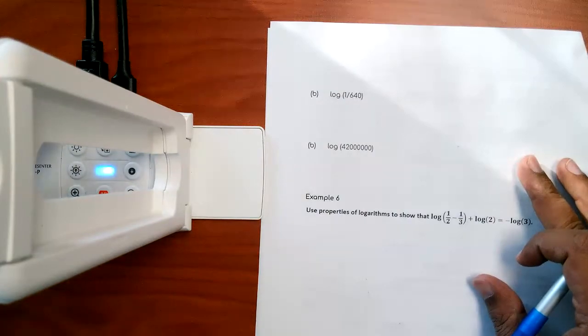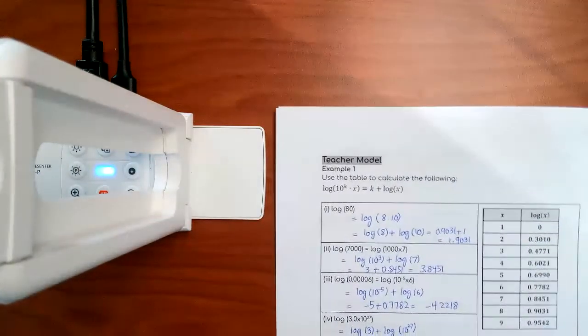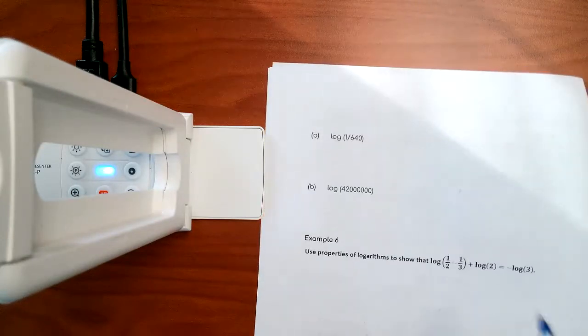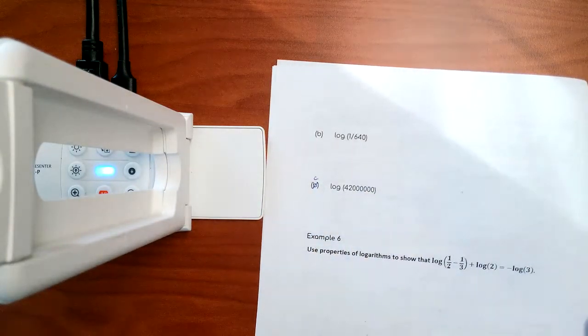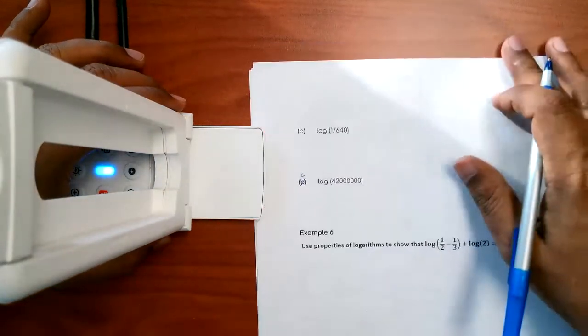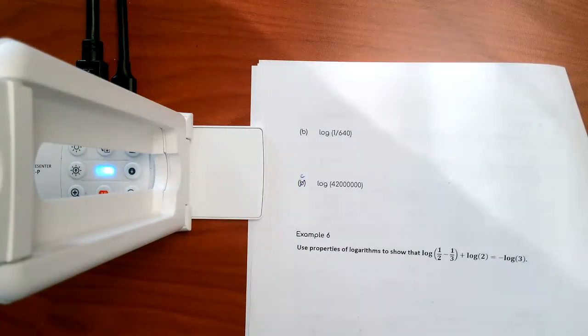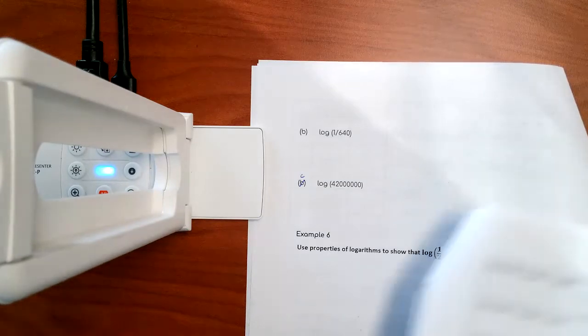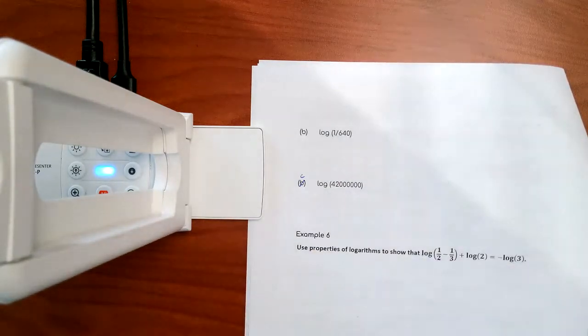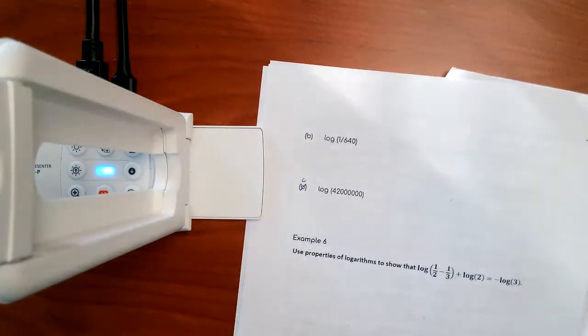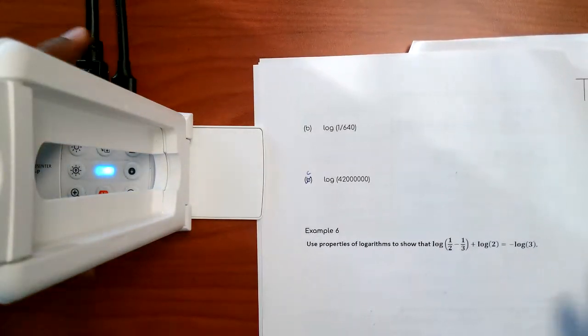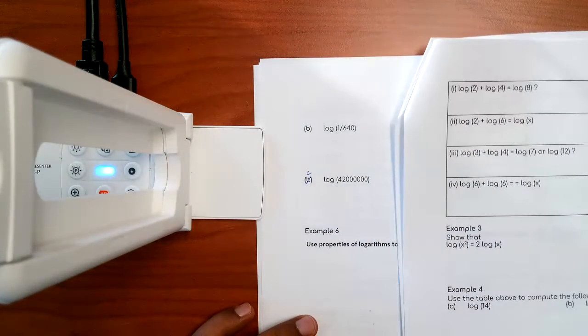Okay, now let's do the second part, which is log of 1 upon 640. Okay, so first of all, when we do that, we again will certainly make use of the tables. So to make sure that you have that table in front of you, I will just put this table here. Just 1 minute. So let's have this table here.